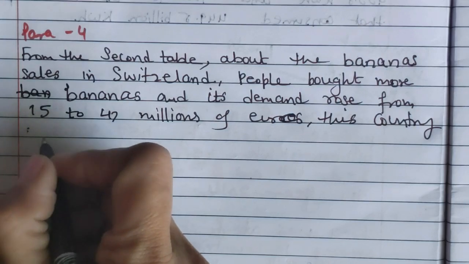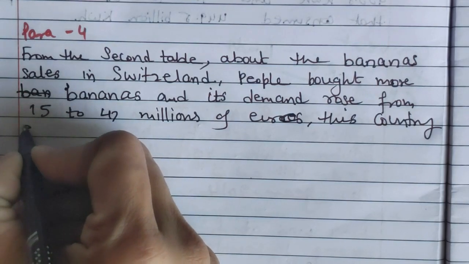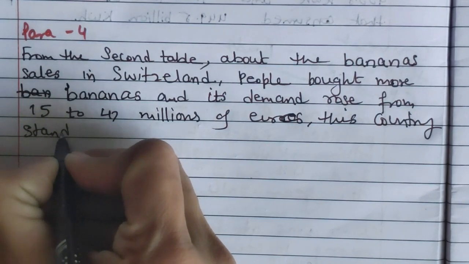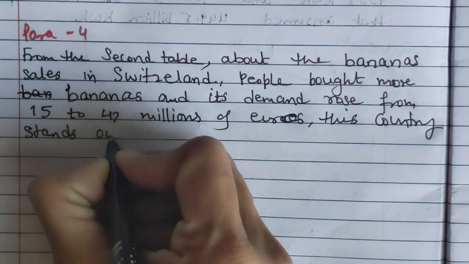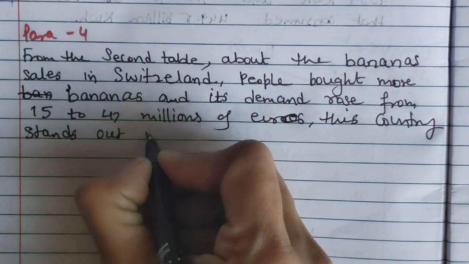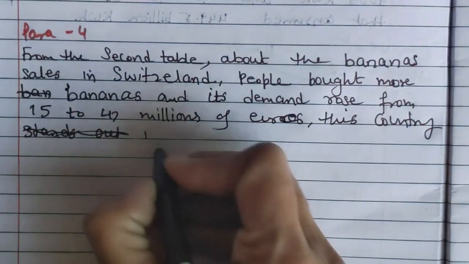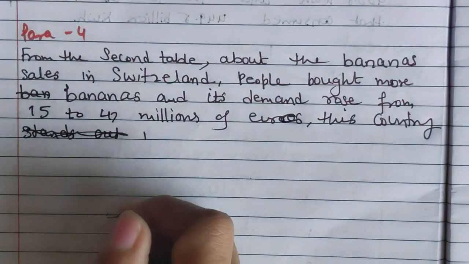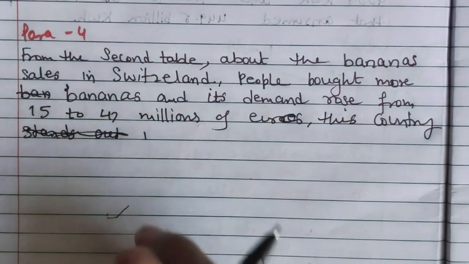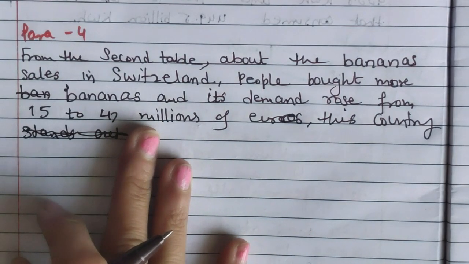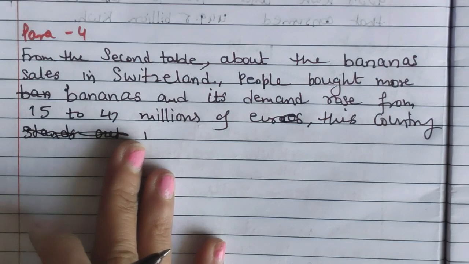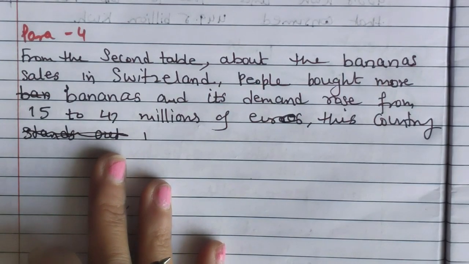This country stands out. Now I'm cutting it. And please don't say I'm confused. While you are writing it, definitely you will be writing like that in this situation. So every question is new for you.